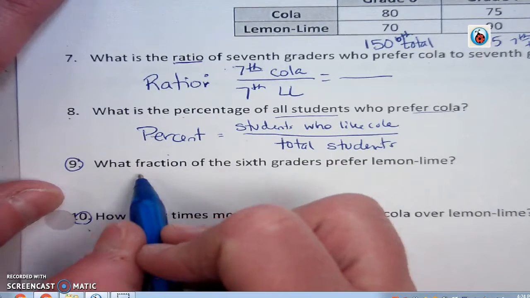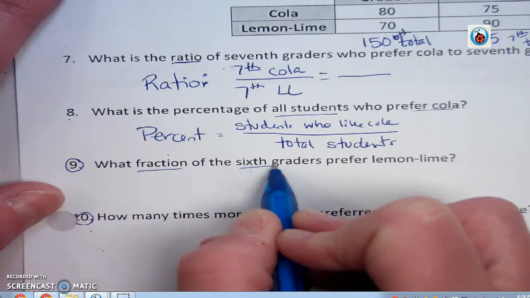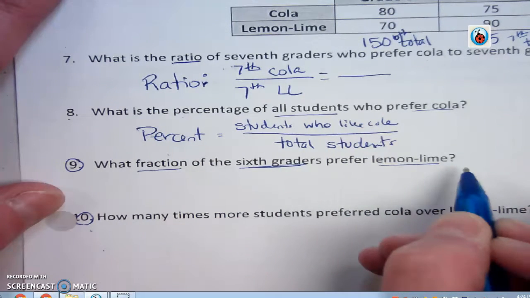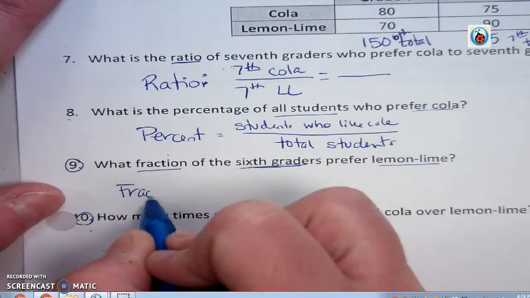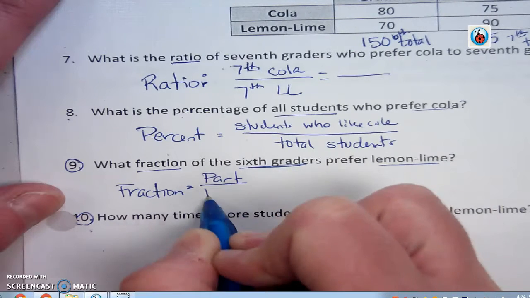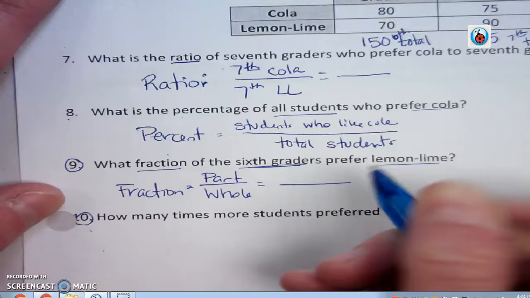So in number 9, I'm finding the fraction of 6th graders who prefer lemon lime. So I'm going to set up a fraction by writing fraction equals part over whole, and then I'm going to label.